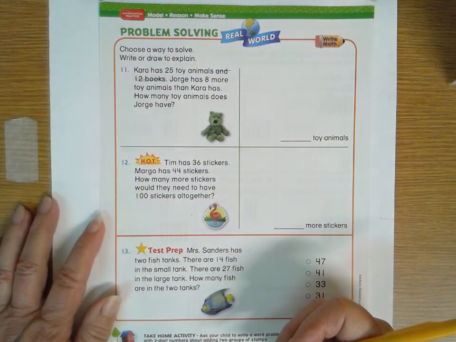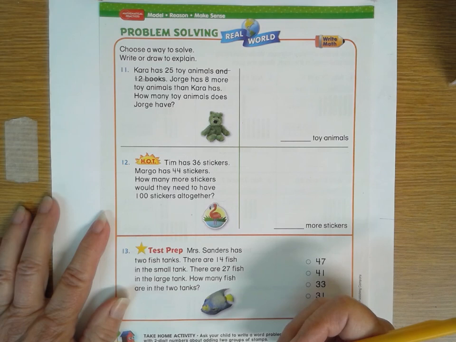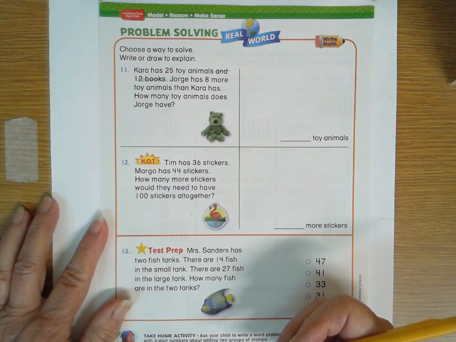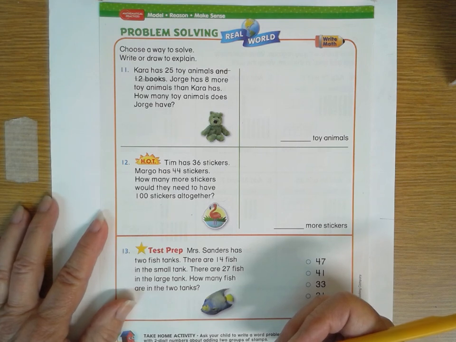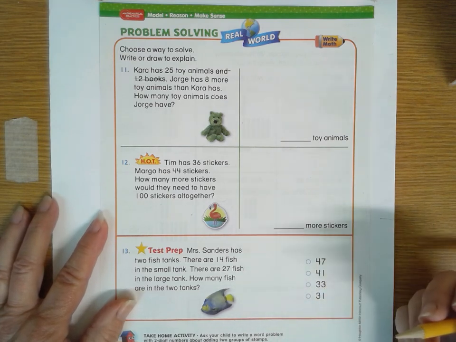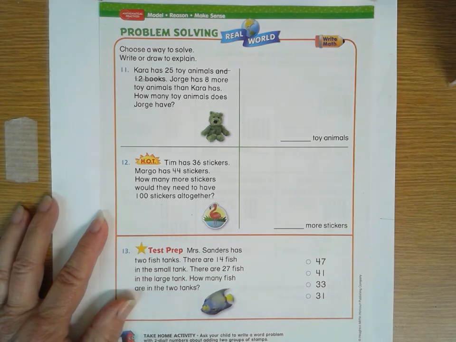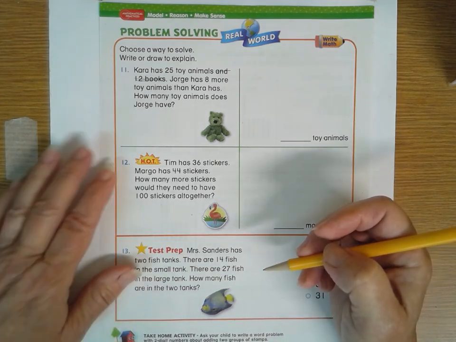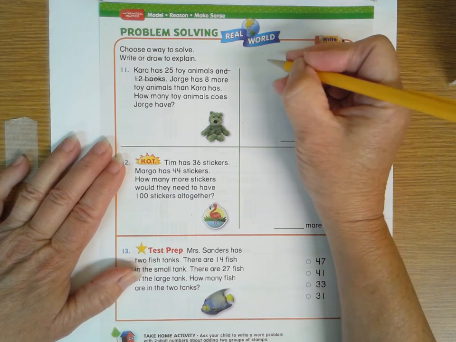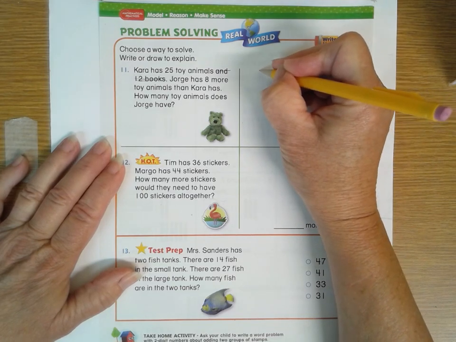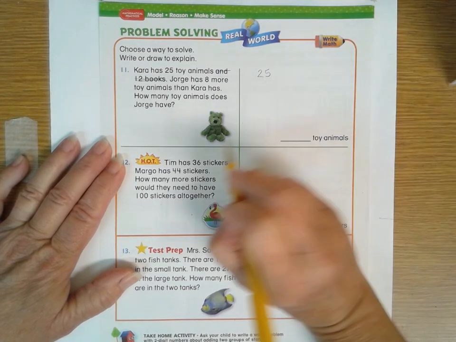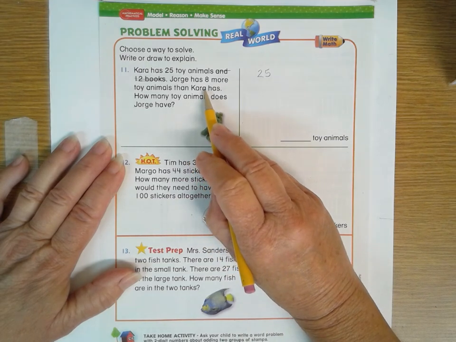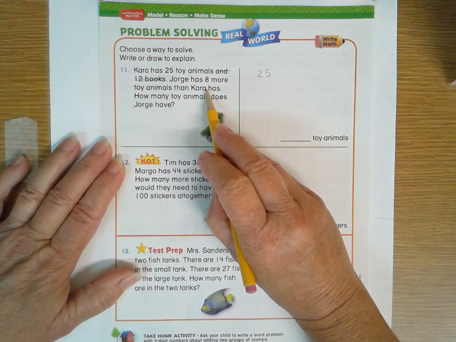So Kara has 25 toy animals. George has 8 more toy animals than Kara has. So how many toy animals does George have? George does not have 8. George has 8 more than Kara. So we need to use Kara's number, which is 25. Let's do the 25. And George has 8 more than that. So to find out his number, we have to add 8 to that.